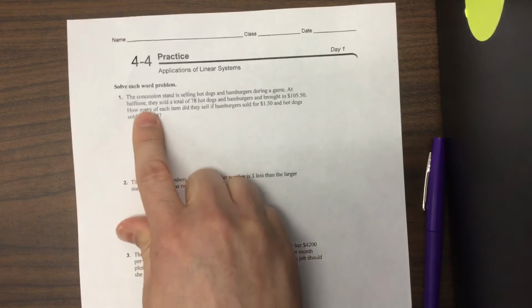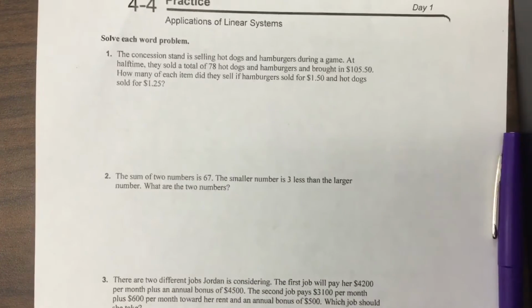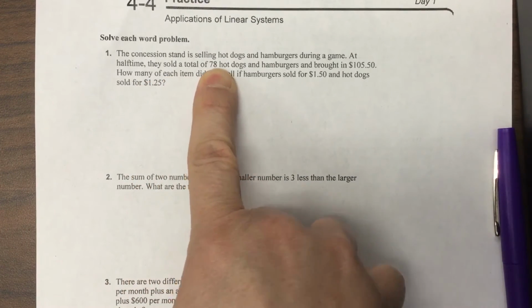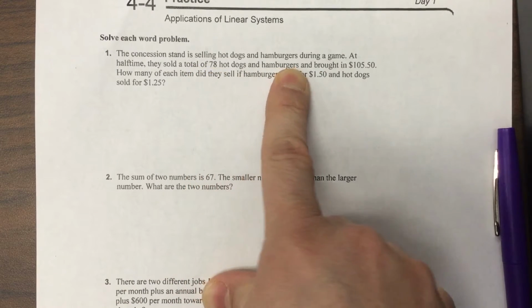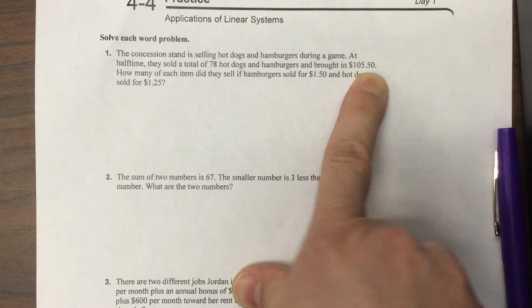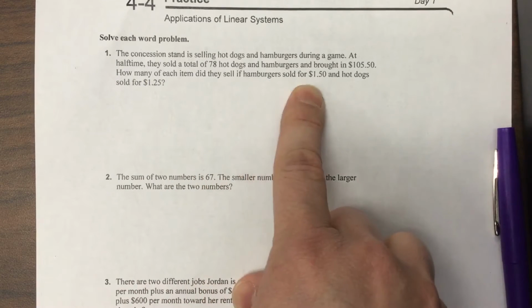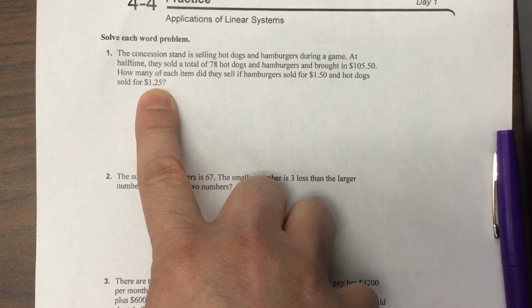Question 1. The concession stand is selling hot dogs and hamburgers during a game. At halftime, they sold a total of 78 hot dogs and hamburgers. So that's a total of both the hot dogs and the hamburgers. And brought in $105.50. How many of each item did they sell if hamburgers sold for $1.50 and hot dogs sold for $1.25?